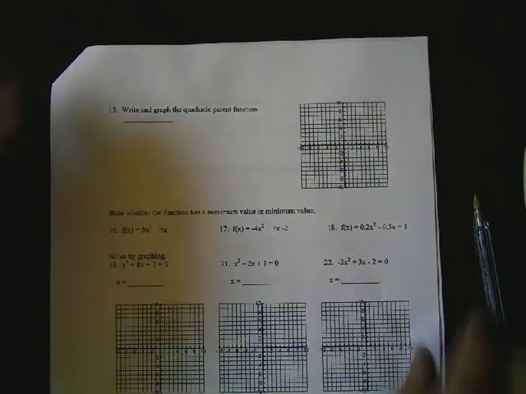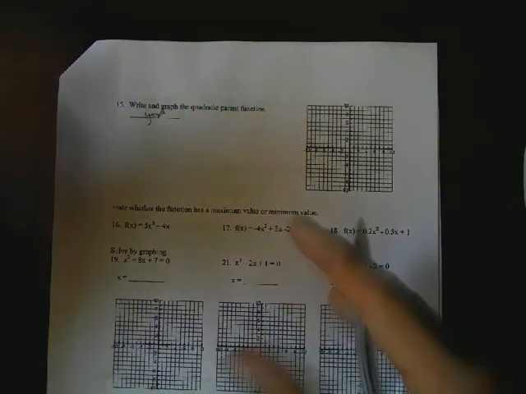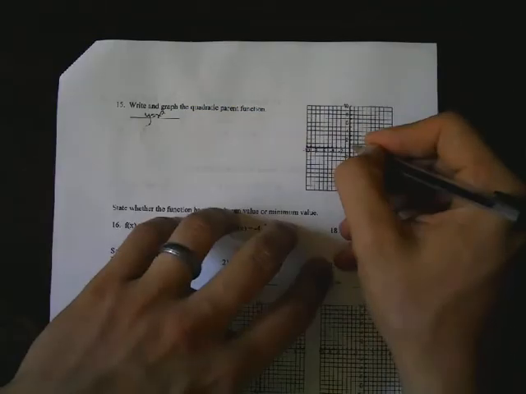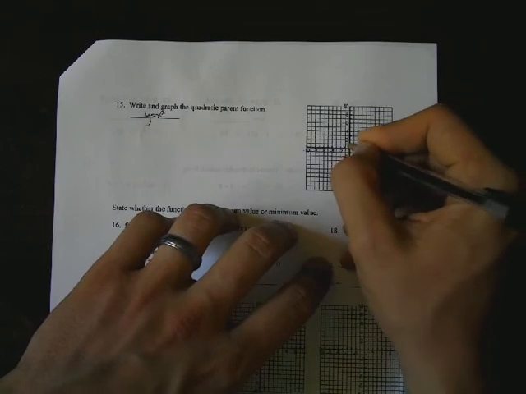Parent function is critical this time. Gotta know it. Y equals x squared. This is when we call a graph narrow, when we call it wide, when we say it's been shifted up and shifted down. It is moved in that way when you compare it to this graph.